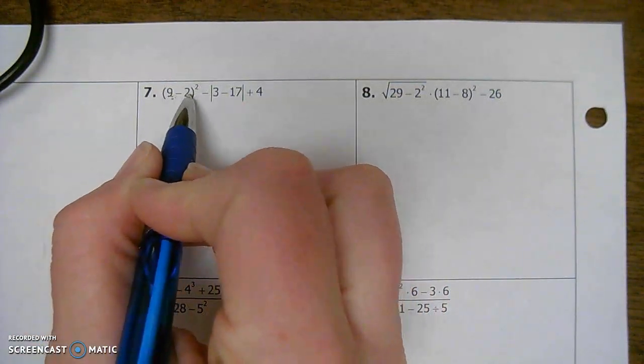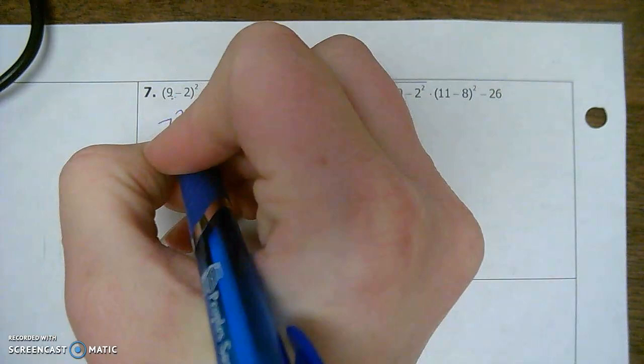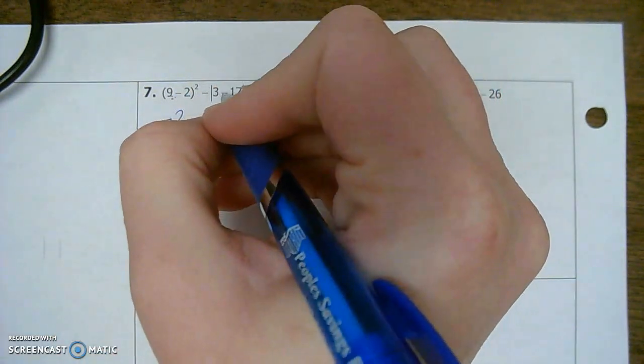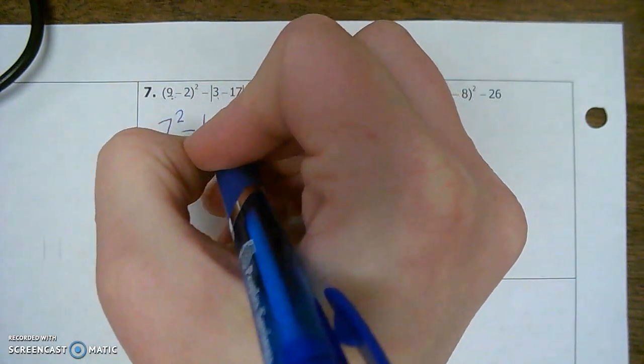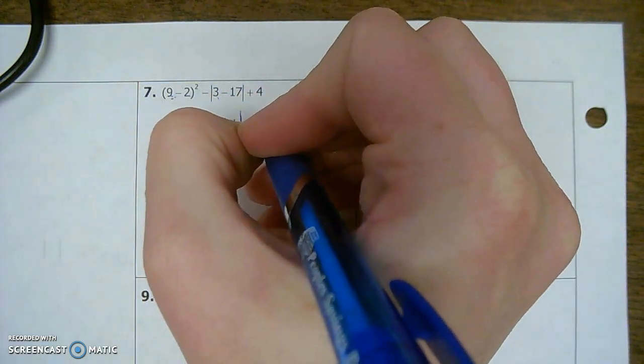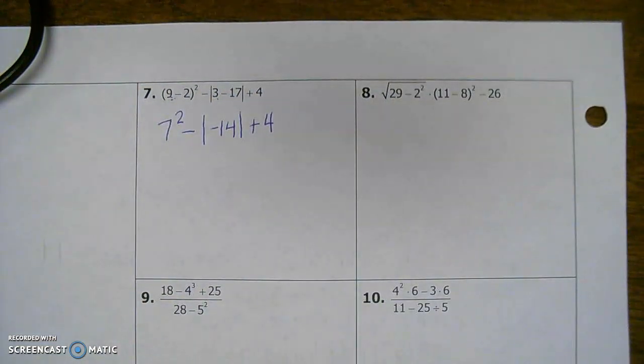So we need to do the 9 minus 2, which is 7 squared, minus the absolute value of 3 minus 17, negative 14 plus 4. So you need to keep the negative 14 inside the absolute value bars.